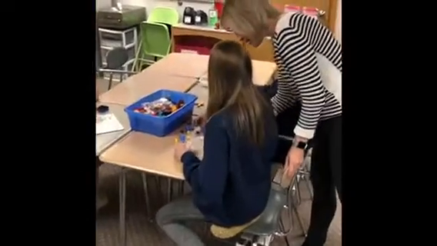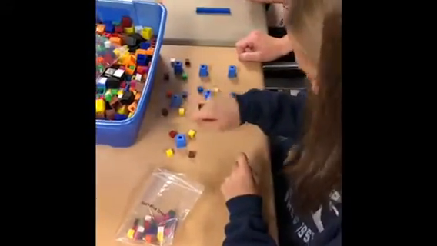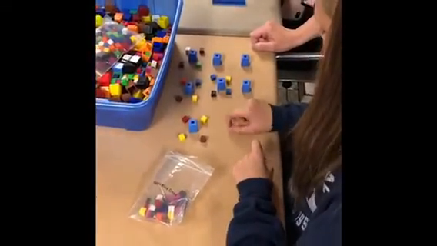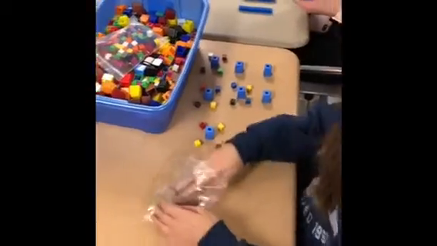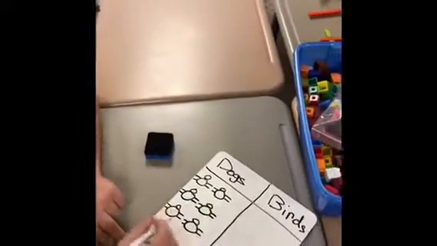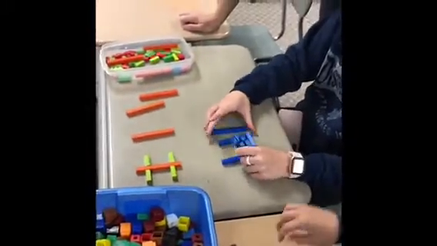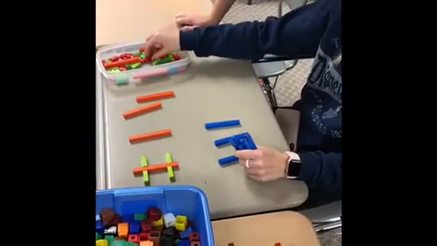Hey, what are you doing here? So these represent the dogs. They're all blue, and then these represent all the legs because they have 4 legs. Okay. And what are you doing here, Kayla? These are the dogs because they have 4 legs, and these are the birds because they're gonna have 2 legs. Okay.